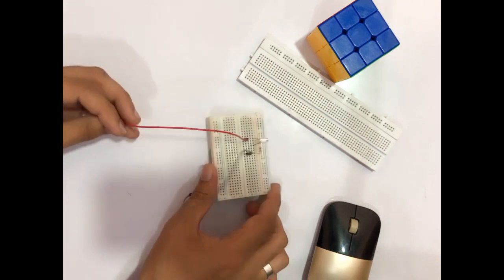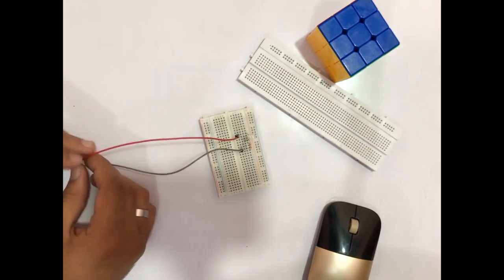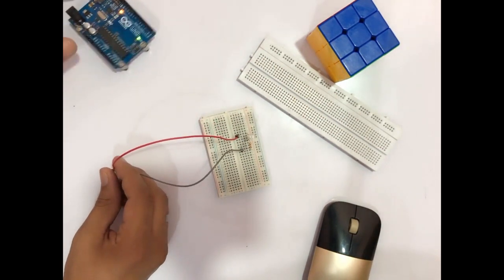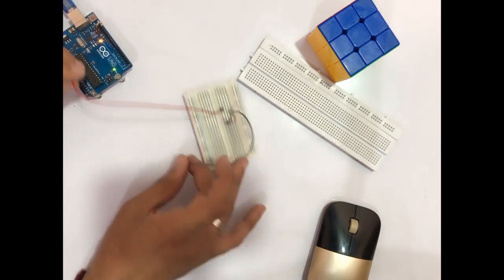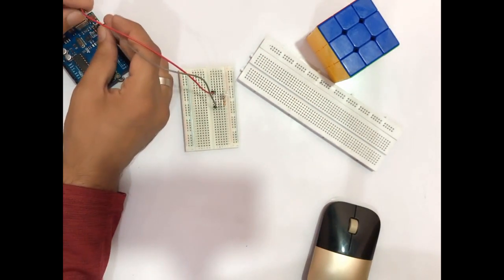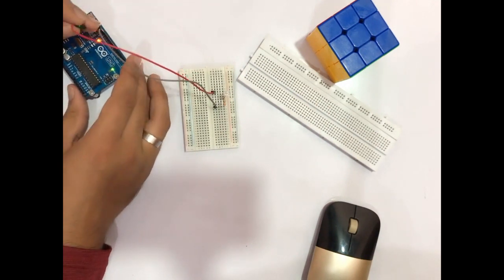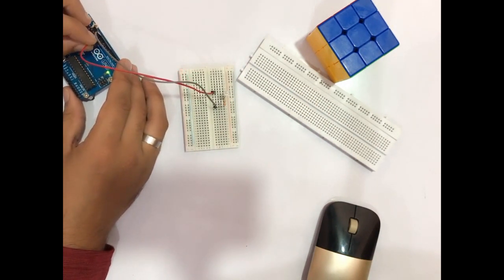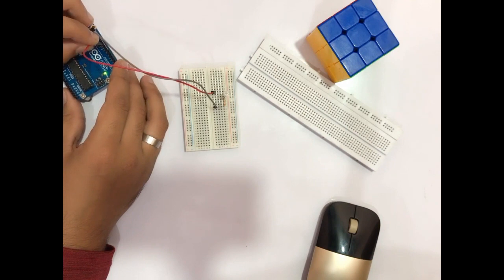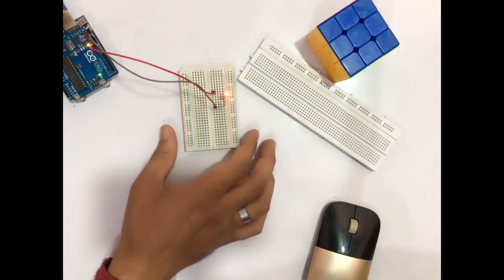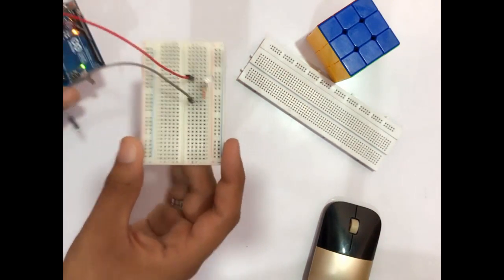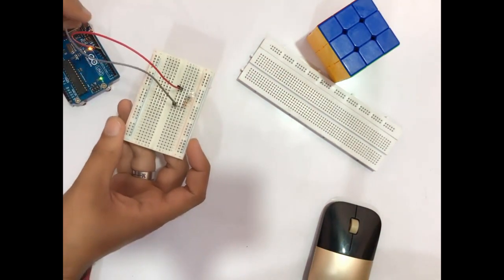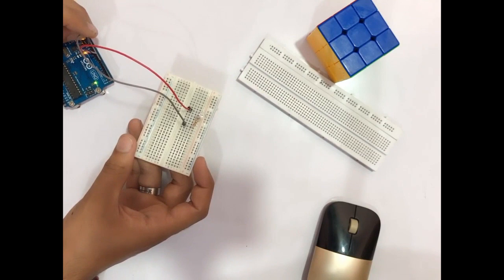So now here is our connection for the LED, and here I have the Arduino that I have connected to the power pin, and the code is on the Arduino. Now let me connect it to ground, and we have connected the LED to digital pin number 10.